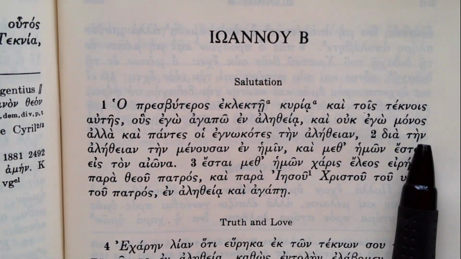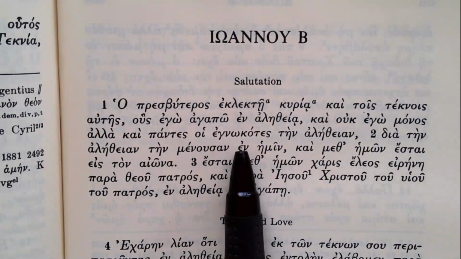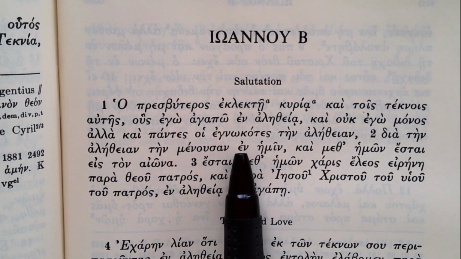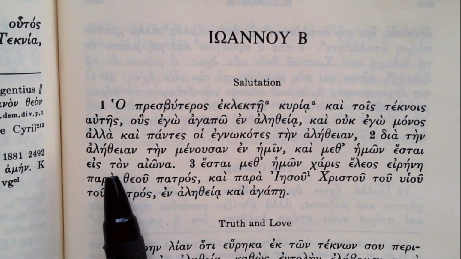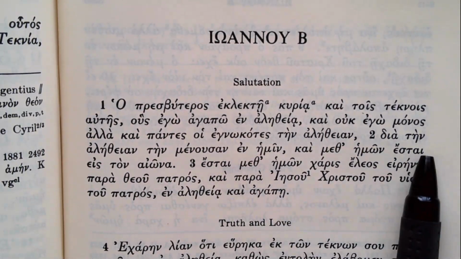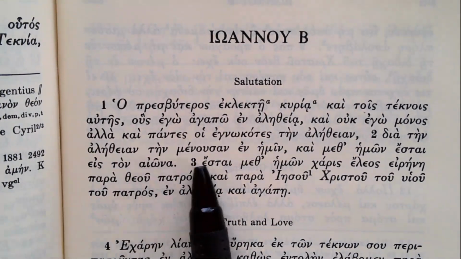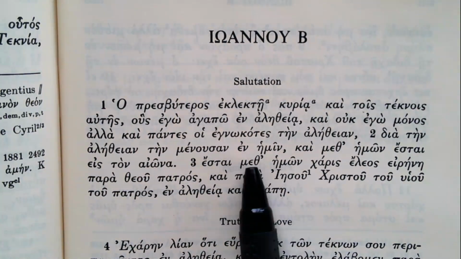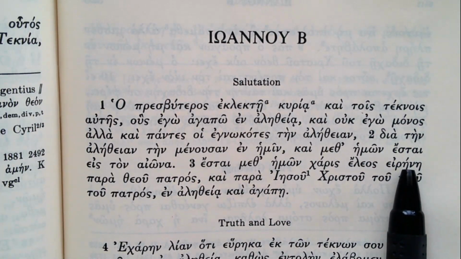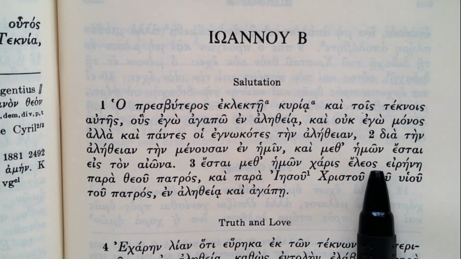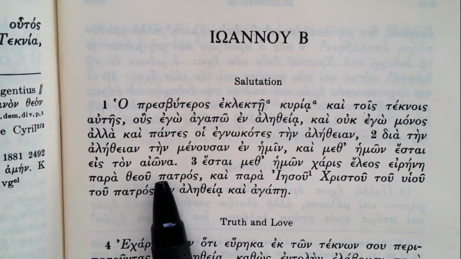So I am not alone, understand, in loving you in the truth, but also all those, egnokotes, perfect participle from ginosko, all those who have known, ten aletheian, the truth. Dia ten aletheian ten menousan en hemin, on account of the truth. And we get a participle here from meno, agreeing with aletheian, the truth which remains in hemin, well, either in us or among us, and understand that, and it will be with us. So meth' hemon, this is meta here, of course, and will be with us, eis ton aiona, literally unto the age and hence forever.